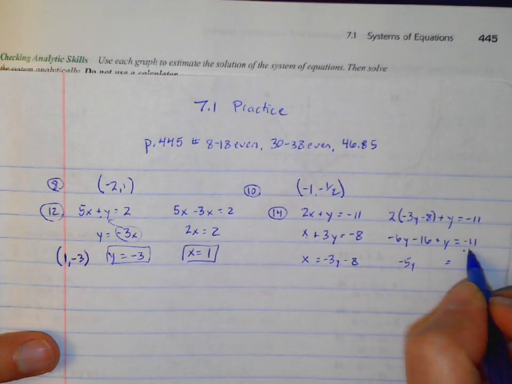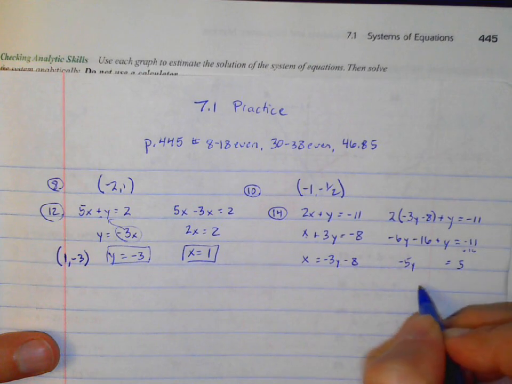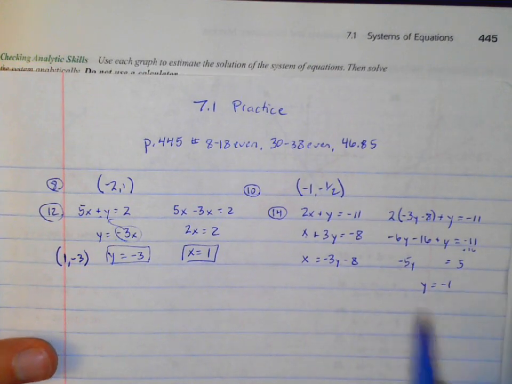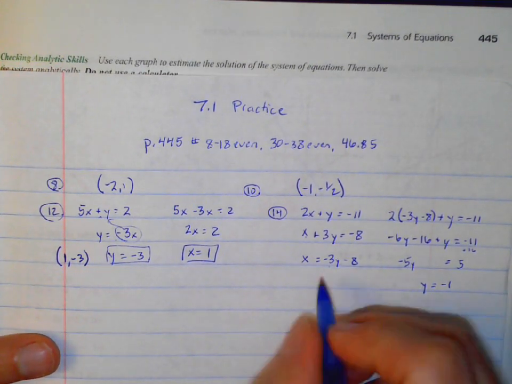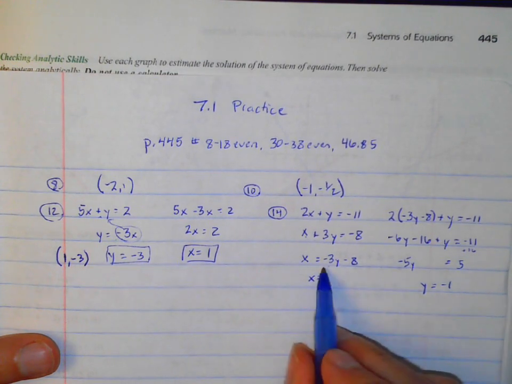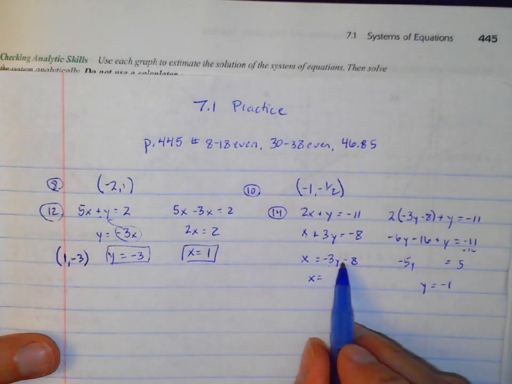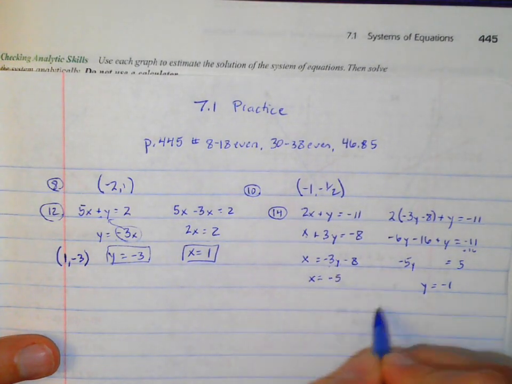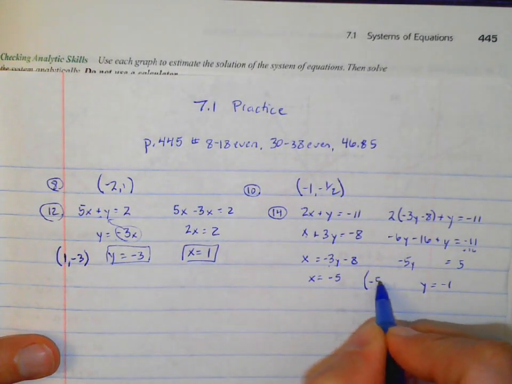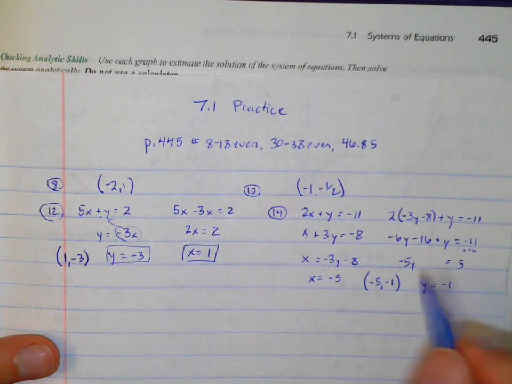So if I add 16 over here, it'd be 5. So I get y is -1. Take that and plug it back in here. So -3 times -1 would be 3. Minus 8 would be -5. So my x is -5, my y is 1.